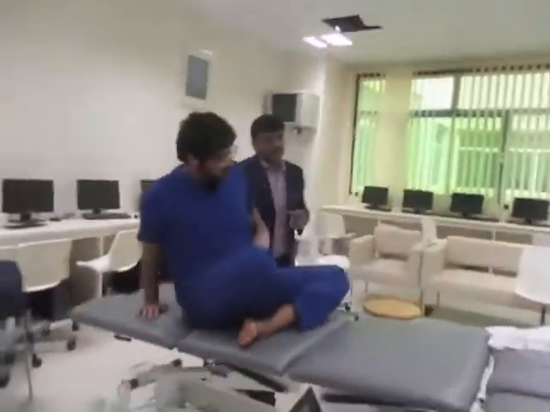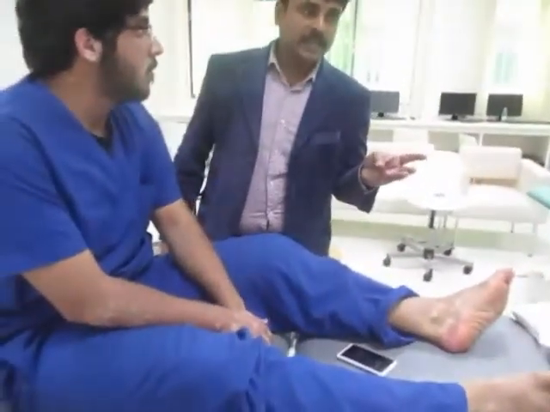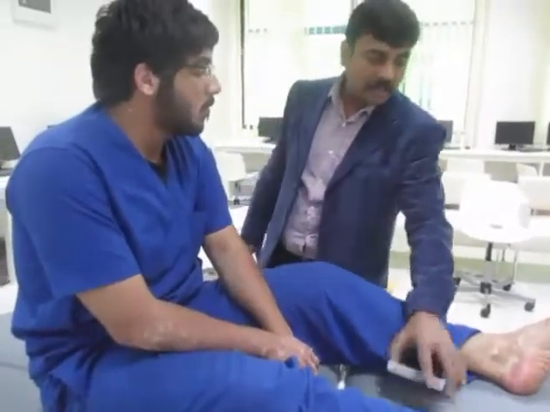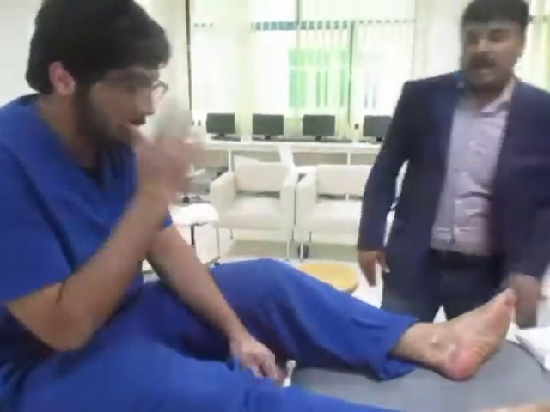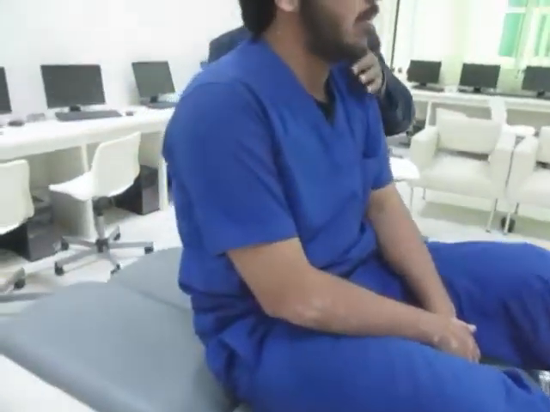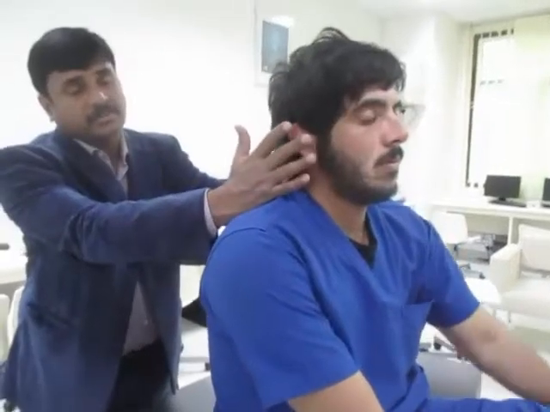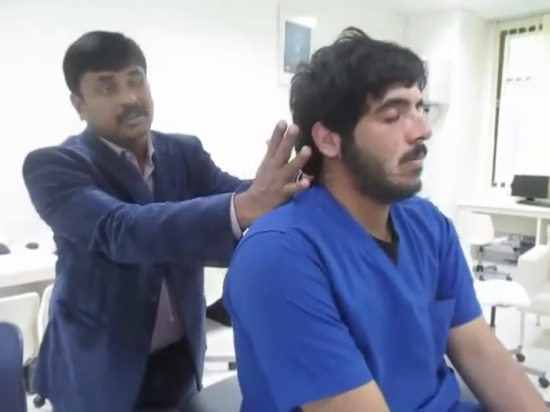Now we are doing the canalith repositioning maneuver for superior or anterior and posterior semicircular canals. As per the Hallpike test, let it be that this person is having a complaint, and on your examination you find that he is having a problem on his right side.